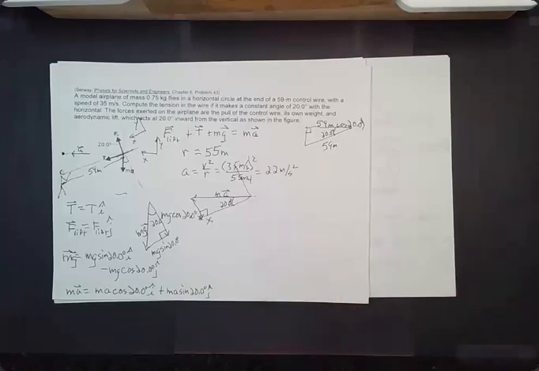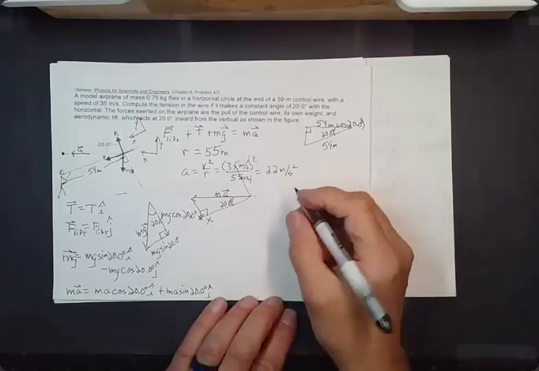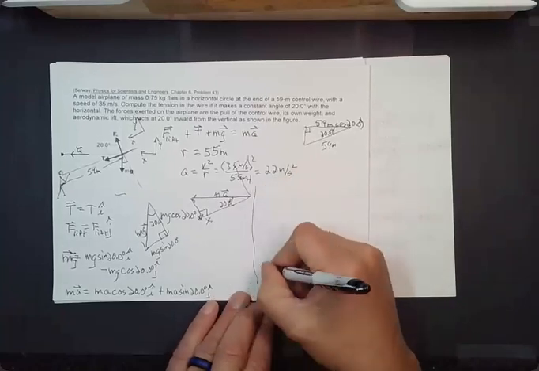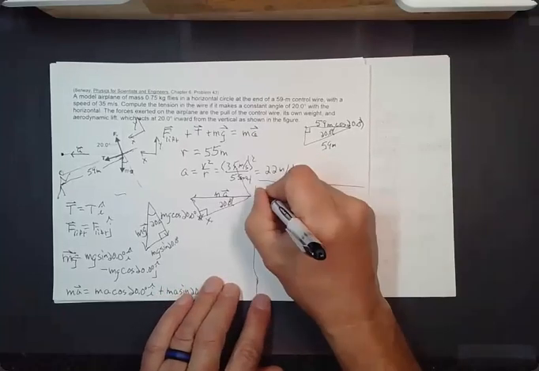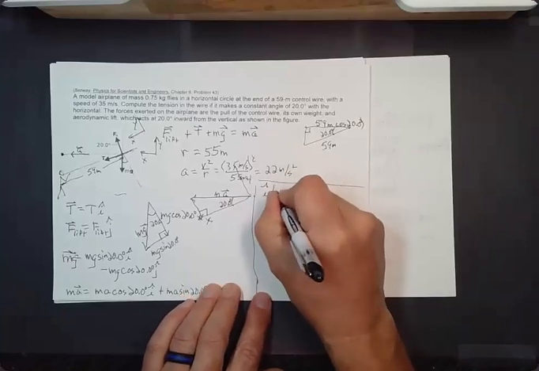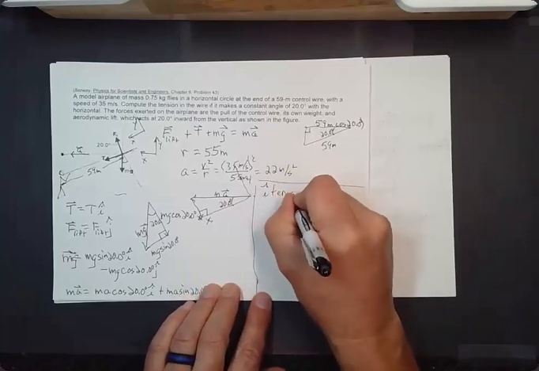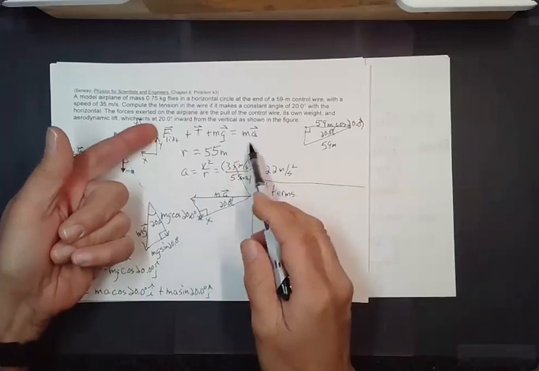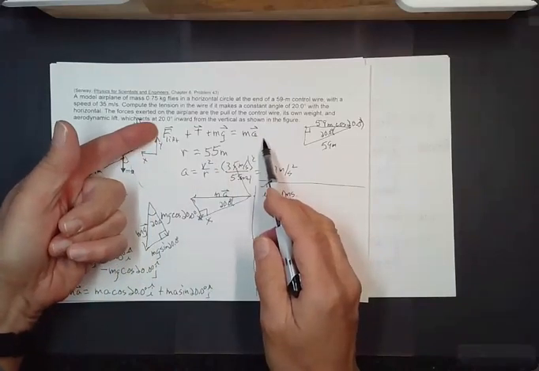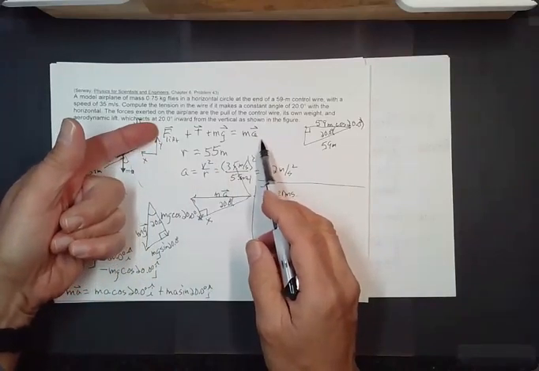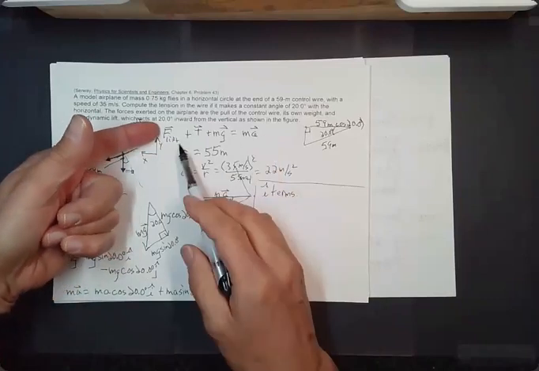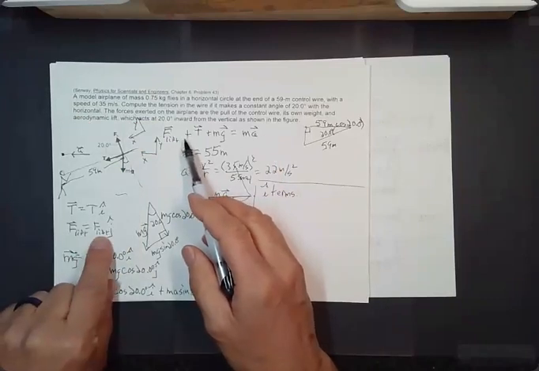Okay, it's the tension that we're actually after, so let's just concentrate on the i hat terms. There's my Newton's second law in vector form. If I take out the i hat terms from each one of these, the lift force doesn't have one.